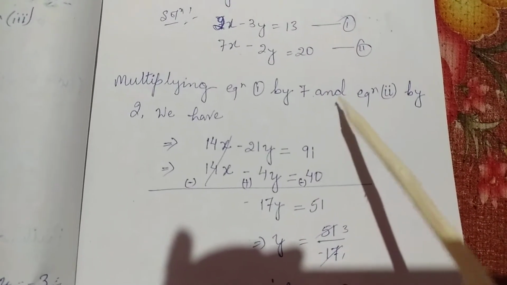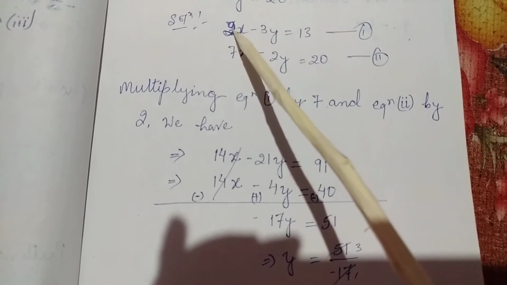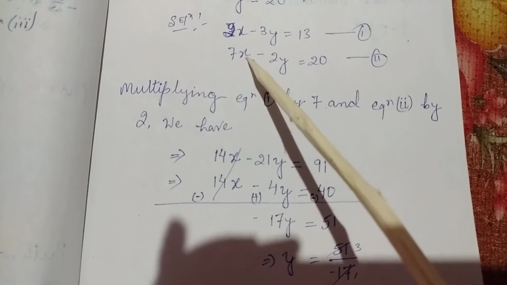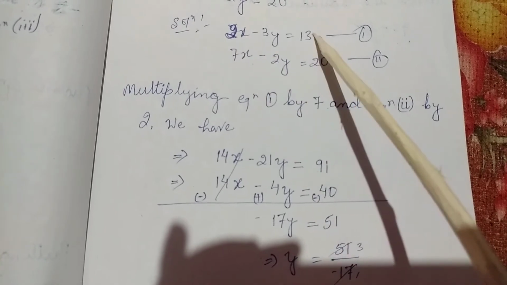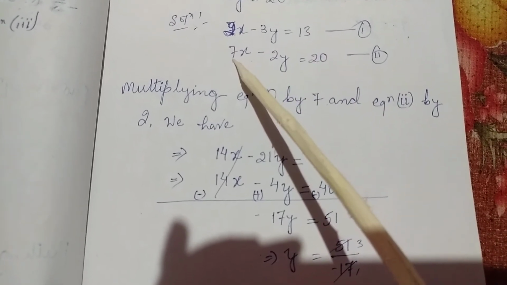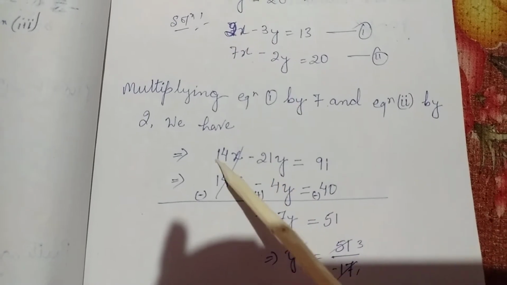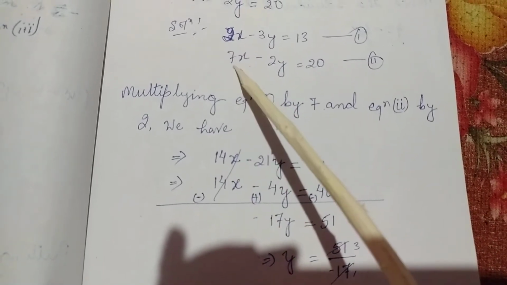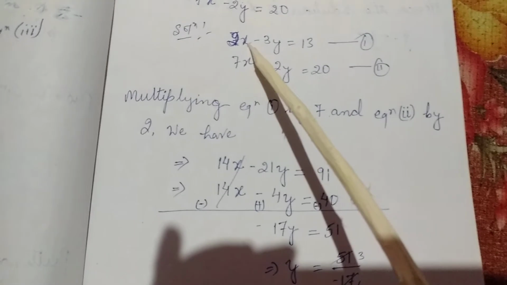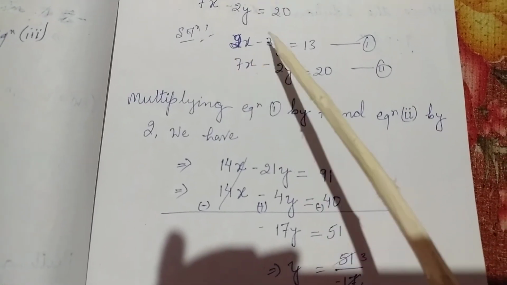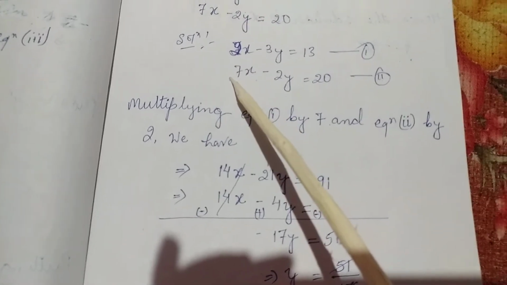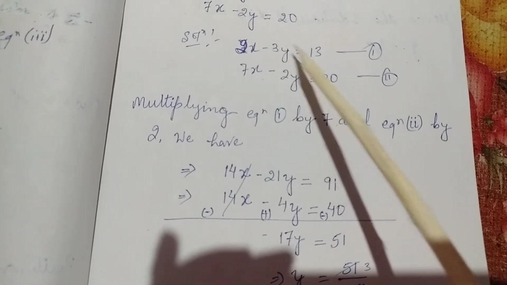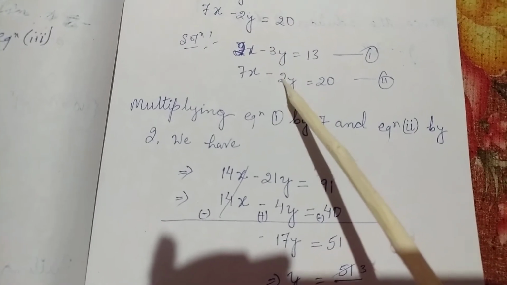So here we are taking x. What is the coefficient of x? 2. Here what is the coefficient of x? 7. So when we say multiplying equation 1, we will take 7. So 7 into 2, 14x. We'll take just the coefficient, not 7x, not 2x. Only 7, only 2. Only minus 3, only minus 2. Here since they are plus, we are taking 2 and 7. But suppose if you want to substitute y, it will be minus because the signs are minus.